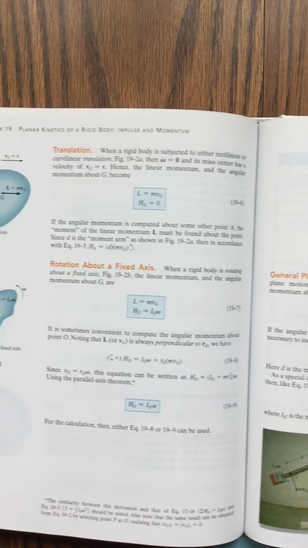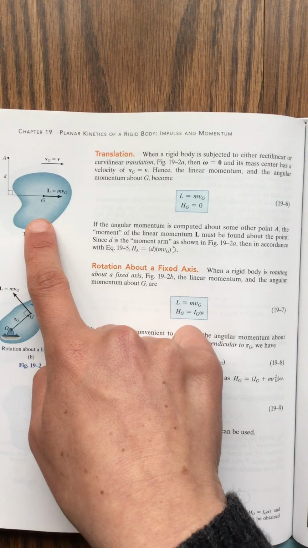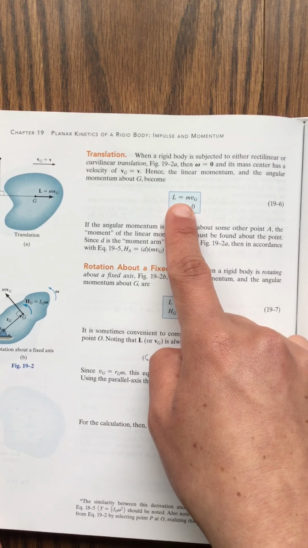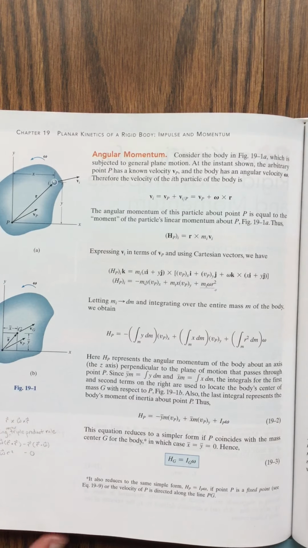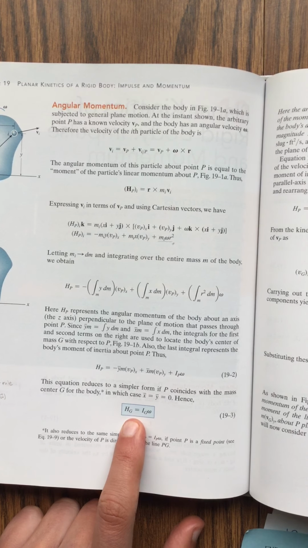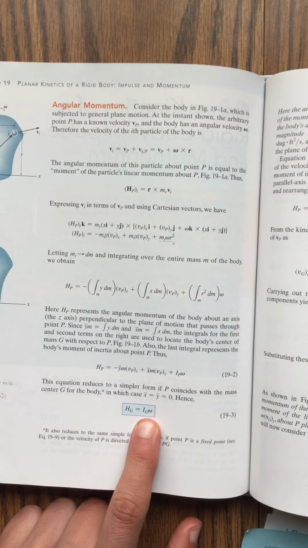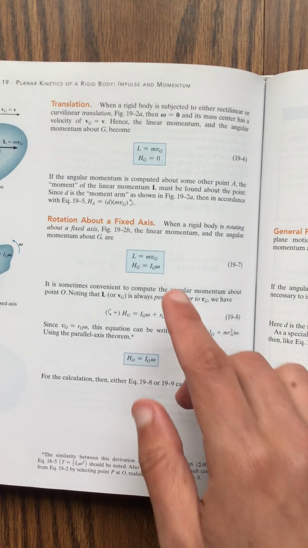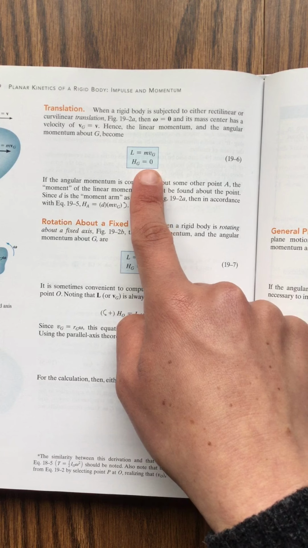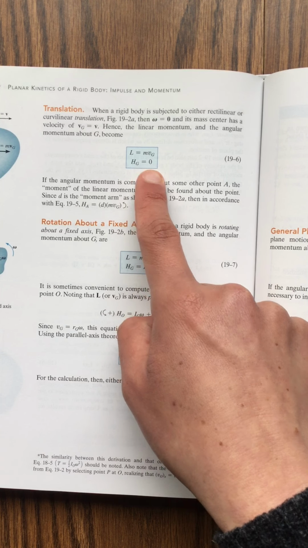So for translation, when you have no rotation, the linear momentum is equal to 0. Then we also have the angular momentum. The angular momentum about the mass center is equal to the moment of inertia about the mass center times the angular velocity. In this case, since the angular velocity is 0, the angular momentum is 0.